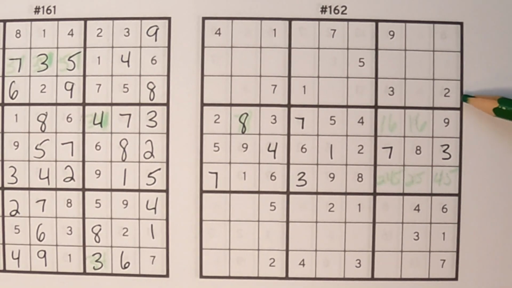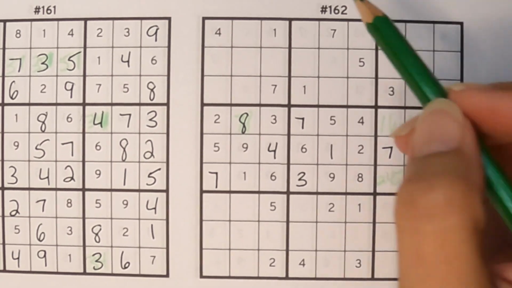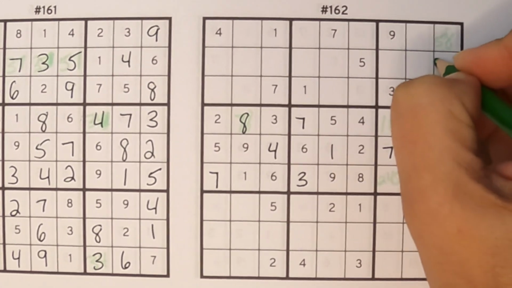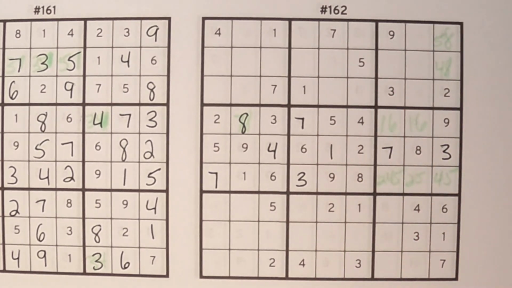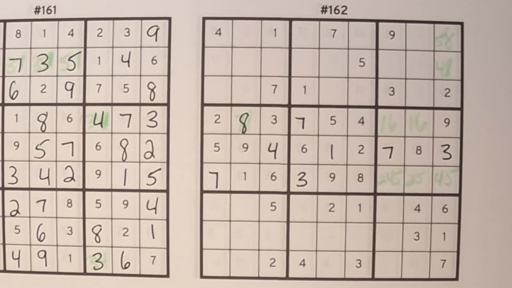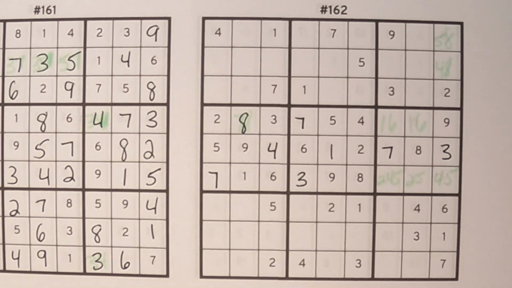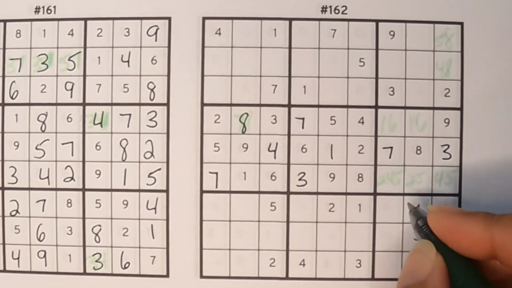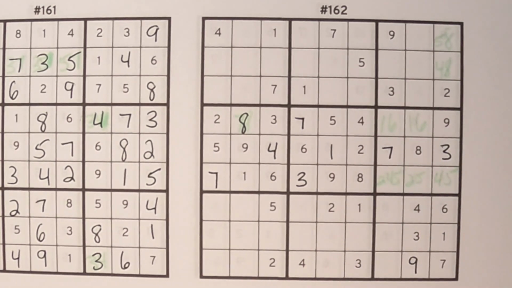If we look at this column, we're missing 4, 5, and 8. We've got a 4 here, so 5, 8, 5 here, so 4, 8. We look at this box, we're missing 2, 5, 8, and 9. We've got a 9 covering all 3 of these boxes, so our 9 has to be here.